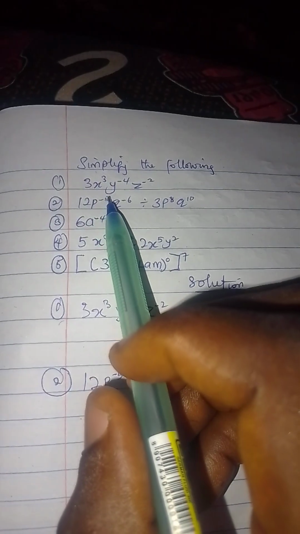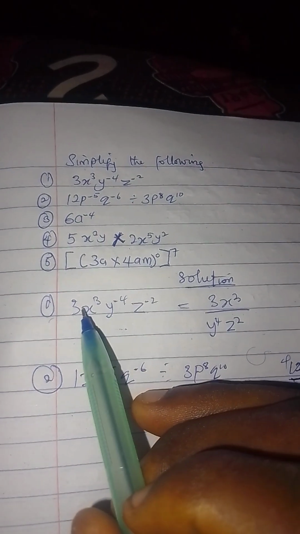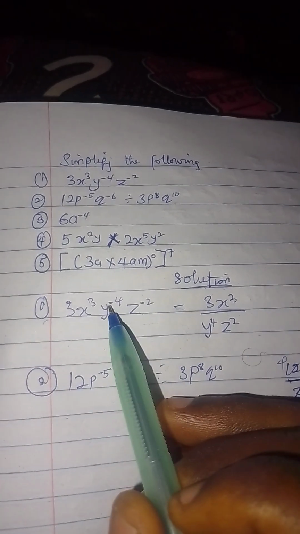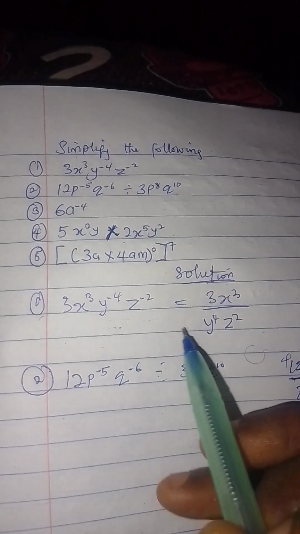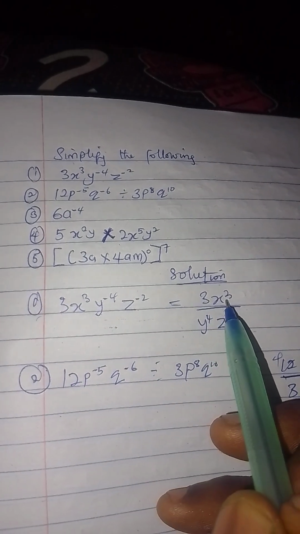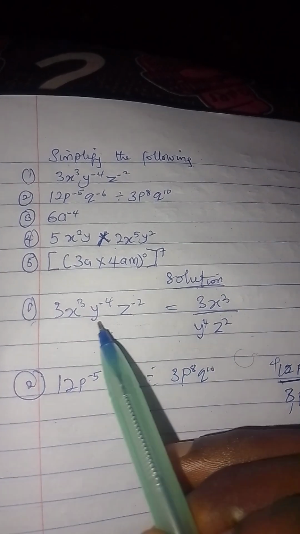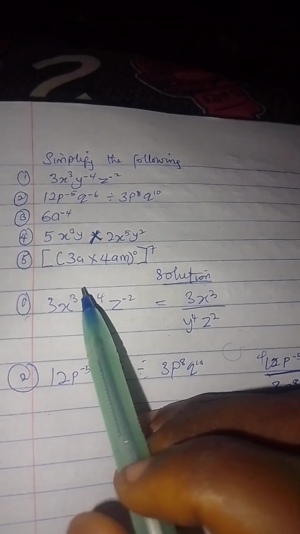All right, so we have 3x raised power 3, y raised power minus 4, z raised power minus 2. The first thing you need to do here is identify the bases with the negative index and make them the denominator. So we have 3x raised power 3 as the numerator, then y and z with their powers down. If you notice, when we made them denominators, the negative sign left. Yes, because that's a law.